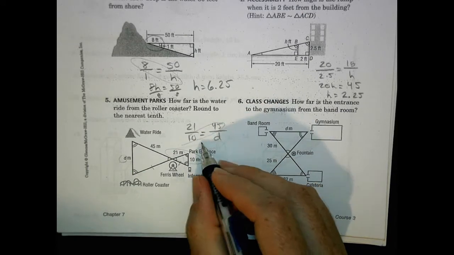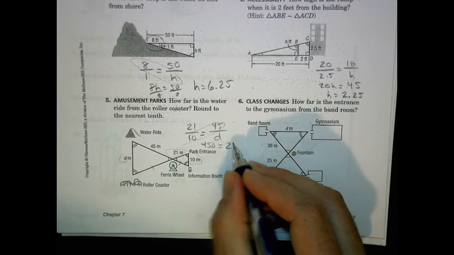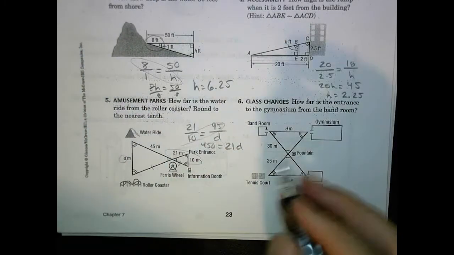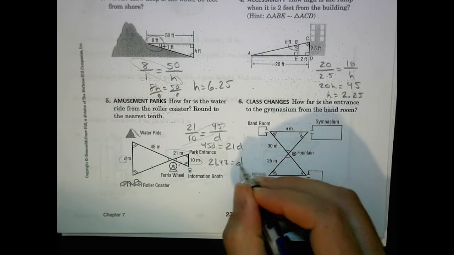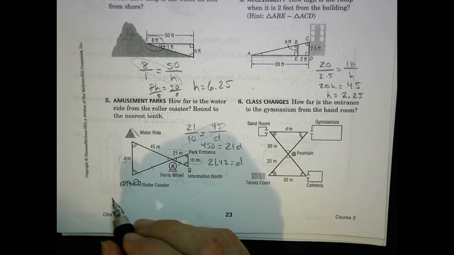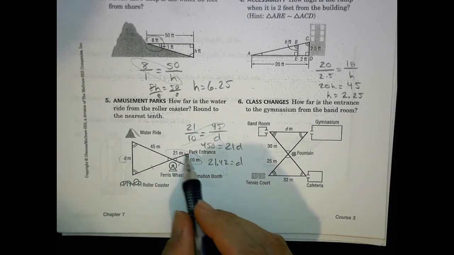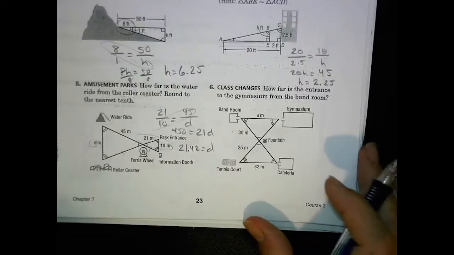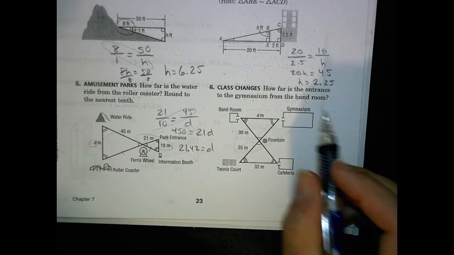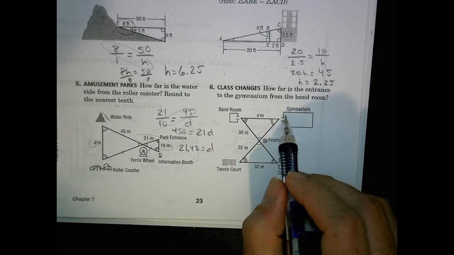So multiplying that, we have 450 equals 21D. So 450 divided by 21 is 21.42, about the distance from here to here. Okay, which makes sense. We can see that's a little less than half, and that's a little less than half there. Perfect.